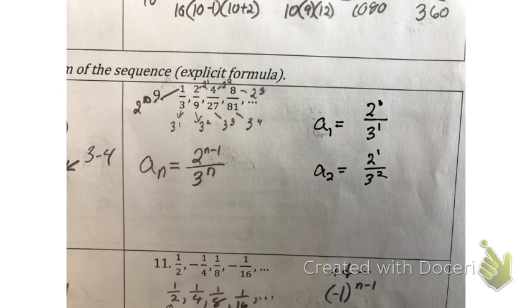If I plug a 2 in here, it'd be 2 minus 1, which gives me 1, which would be 2 to the first. And that 2 will work down here. So a lot of it's just kind of trial and error. It is looking at those patterns and just trying something. Other questions? All right. 10.